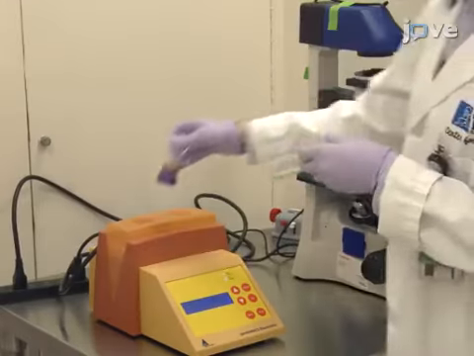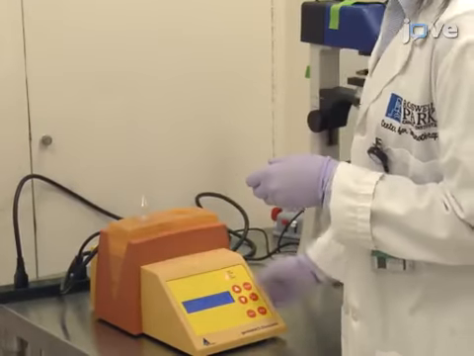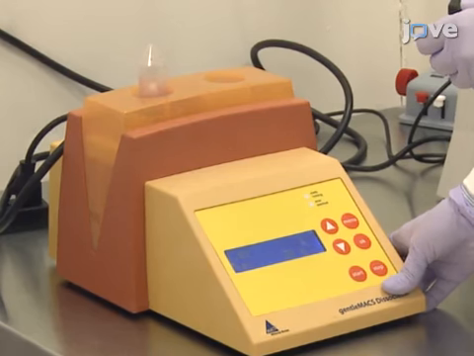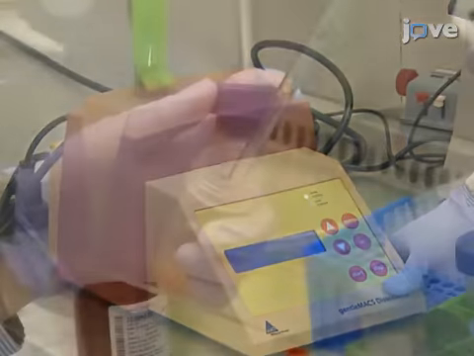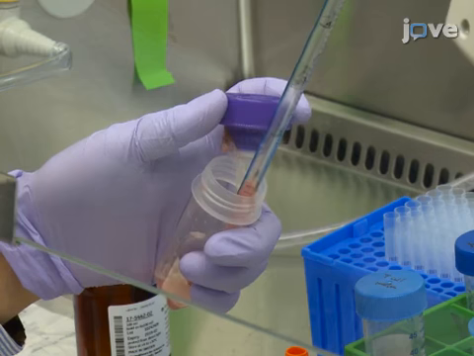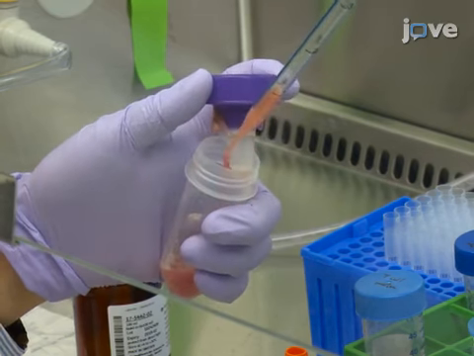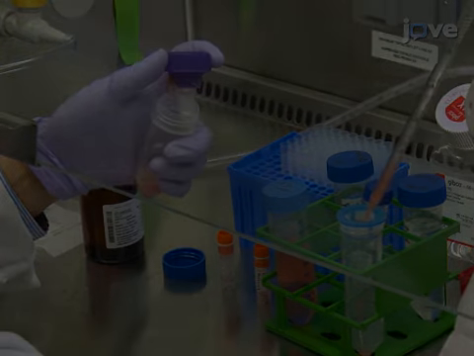Then, use a dissociator and a human tumor dissociation kit to disperse the minced tumor pieces into a single-cell suspension according to the manufacturer's instructions. At the end of the dissociation, filter the cells through a 70-micron strainer into a 50 milliliter tube.